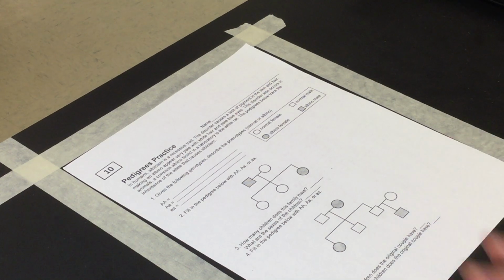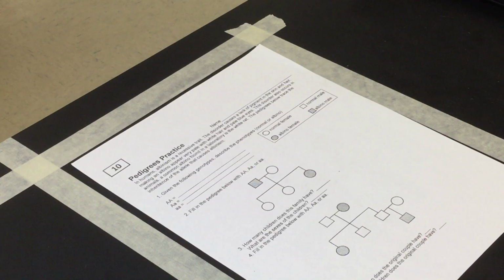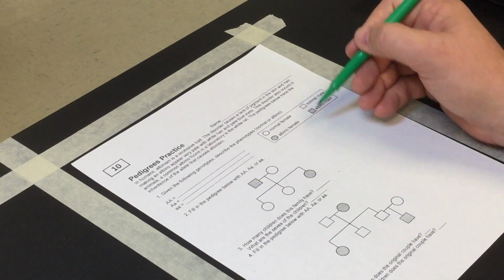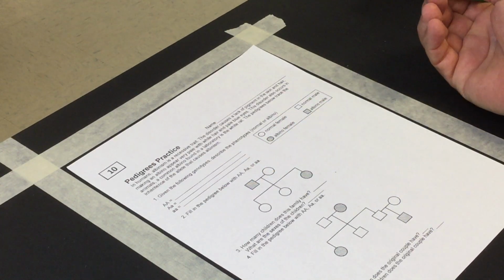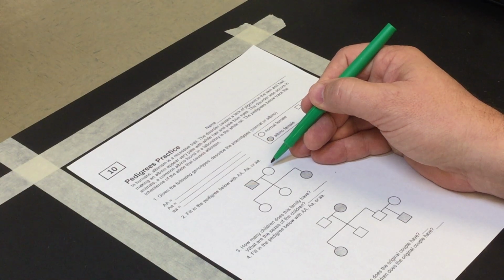All right, so tip sheet for the 10th worksheet, dealing with pedigrees. A pedigree is like a family tree that geneticists use to help track a specific trait throughout generations within a family tree. They represent males with squares and females with circles.